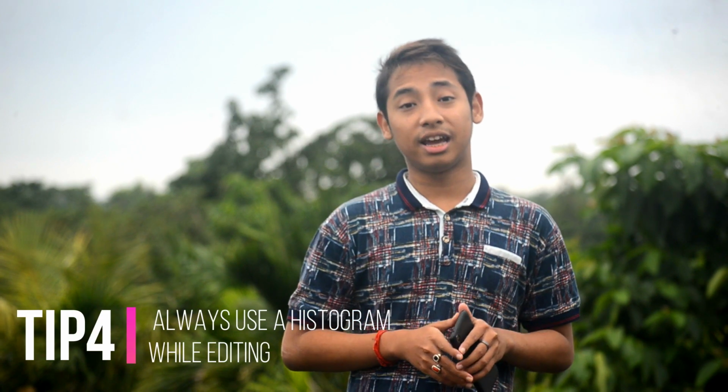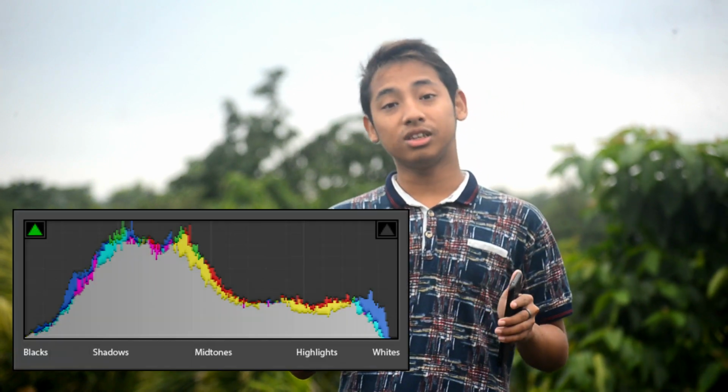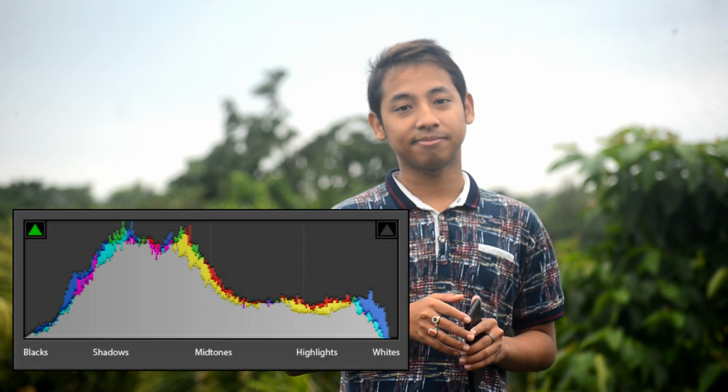So the tip number 4 is that always keep a balance between highlights and shadows in your photos. I mean, always use a histogram while editing.